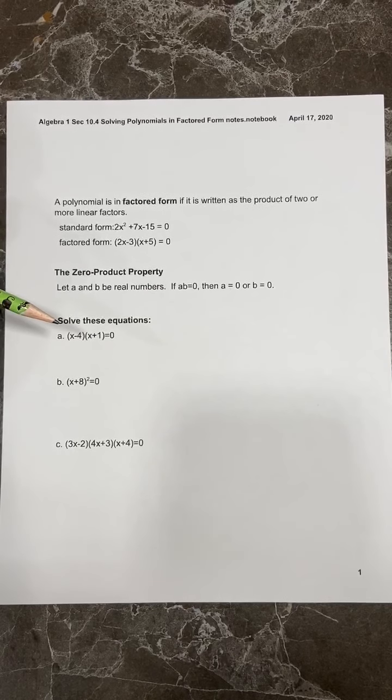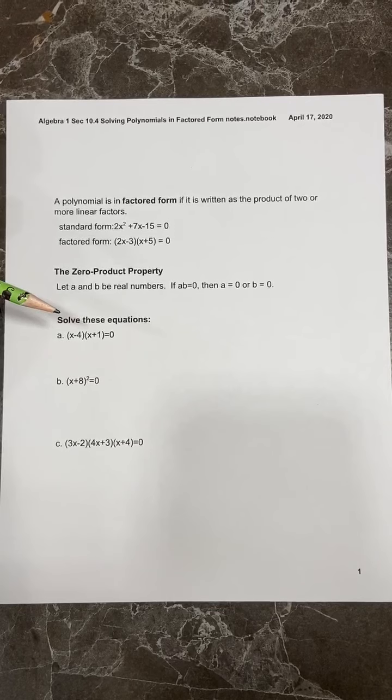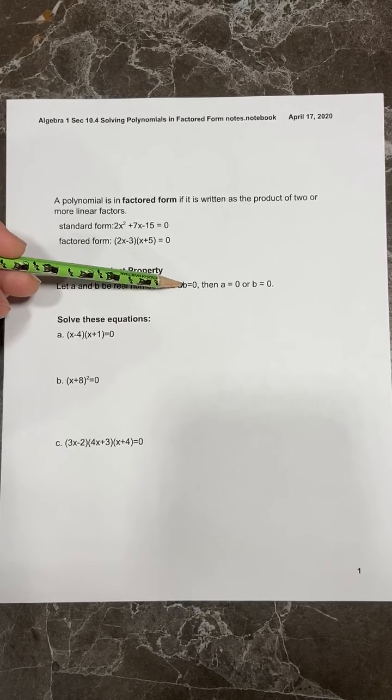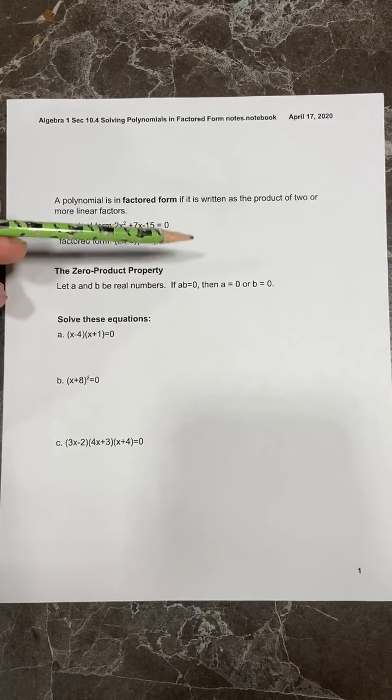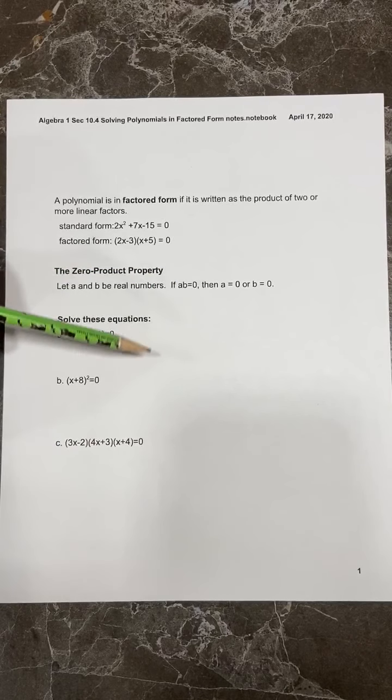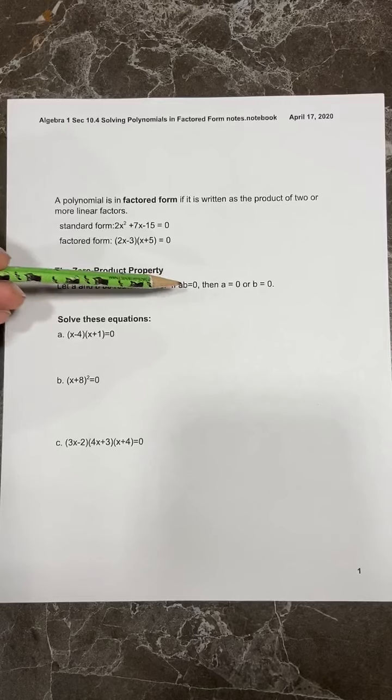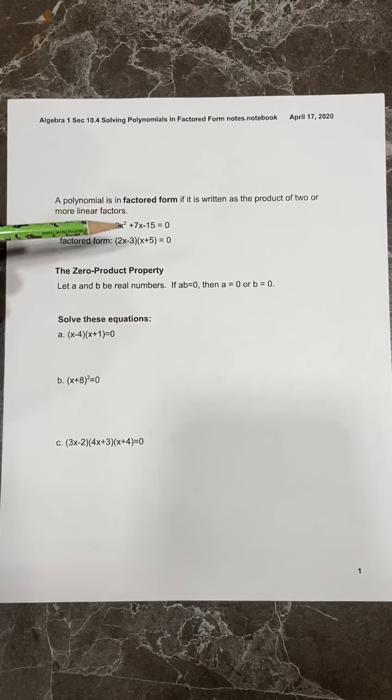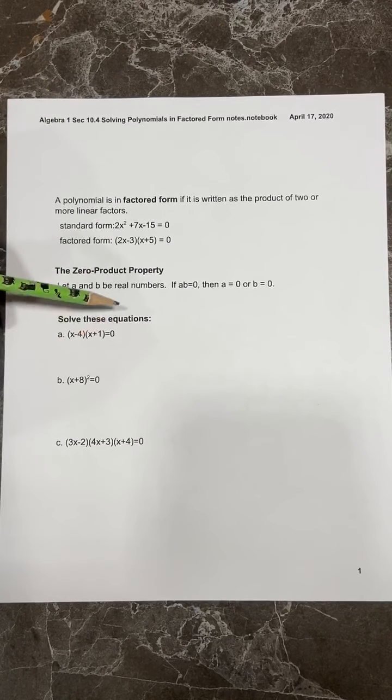And 0 times any number, any term, is 0. So if a was 5, b was 0, 5 times 0 would give me 0. On the other hand, if a was 0 and b was 20, 0 times 20 is going to give us 0. So when we have it in factored form, set equal to 0, then this term is being multiplied times that term, and it equals 0.